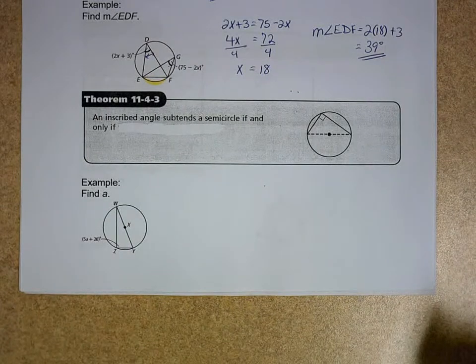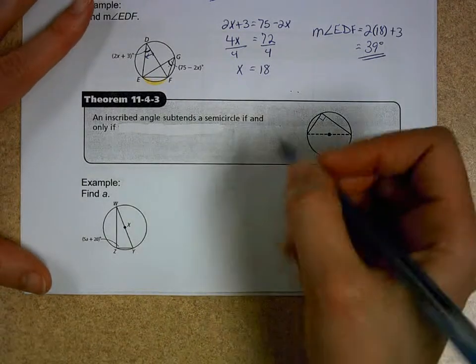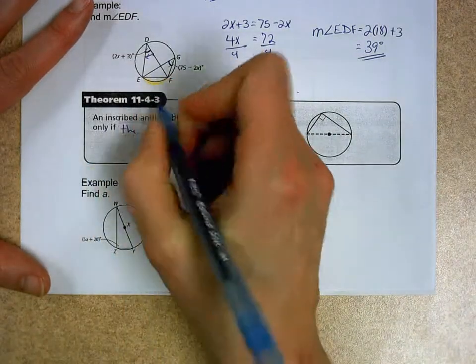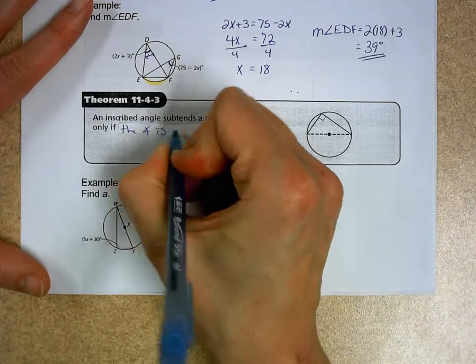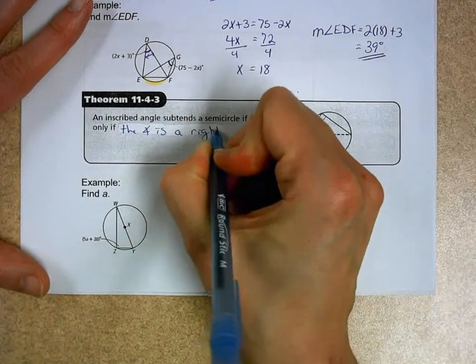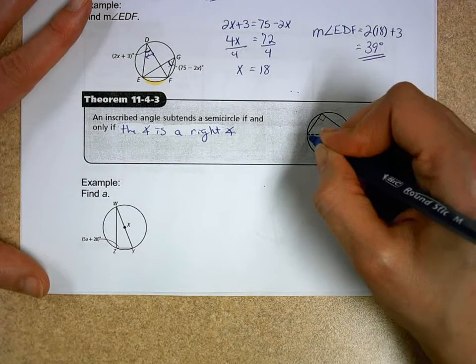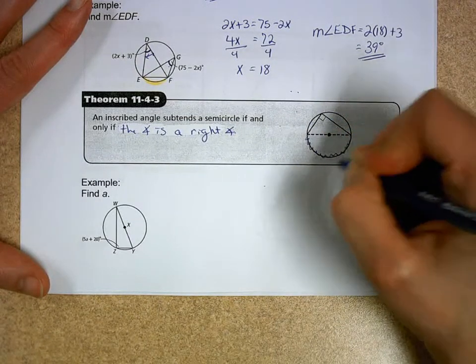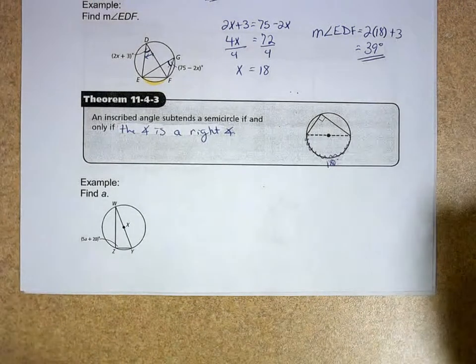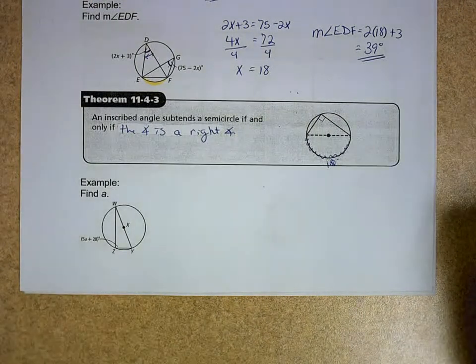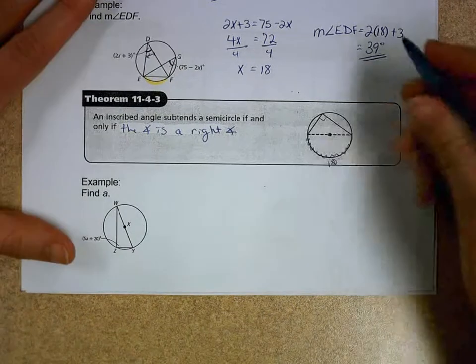All right, let's do one more. And you guys are going to call this the common sense biconditional. Remember, biconditional means it happens both ways. There's no way around it. Here's what it's saying. An inscribed angle subtends a semicircle if and only if the angle is a right angle. Basically, if I have an inscribed angle and it's a right angle, I will always intercept a semicircle because it's 180 degrees. And since an inscribed angle is half of the arc's measure, we always know it's 90 degrees.